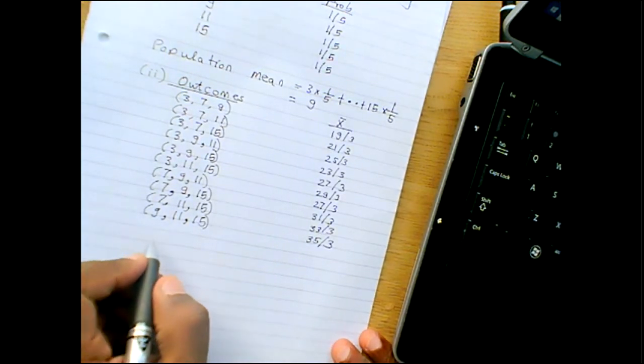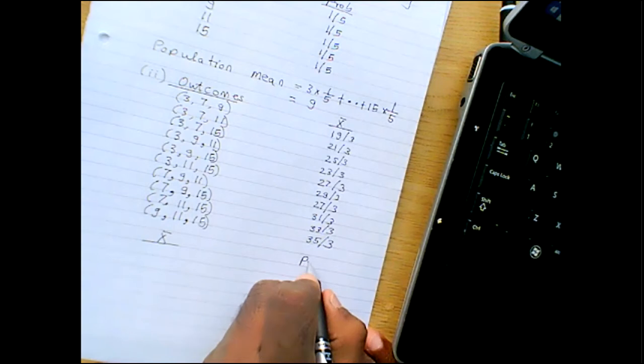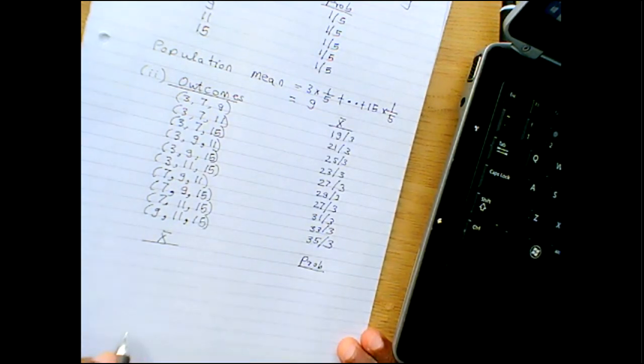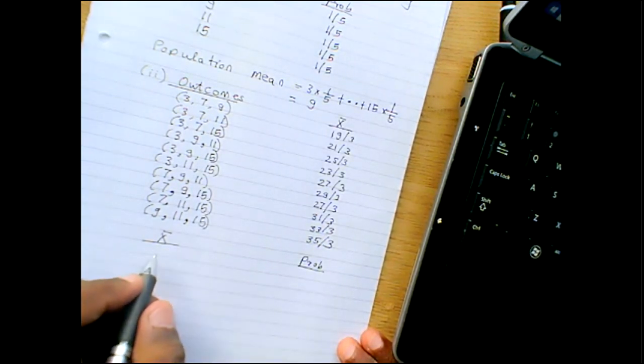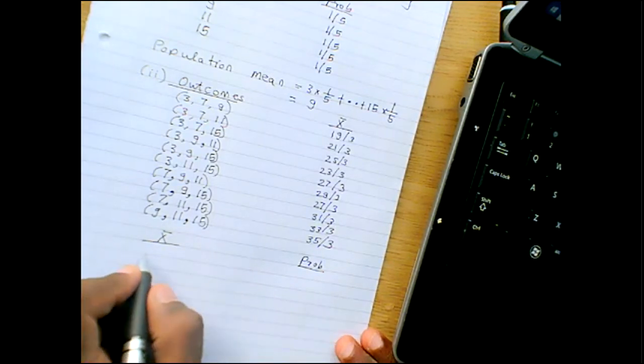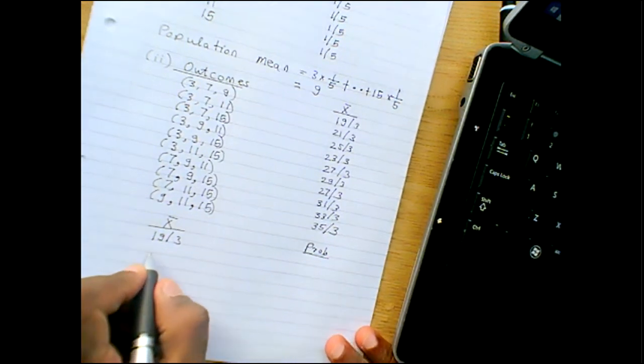The second table that you need to do is the following. You need to list the distinct values for X bar, and also the corresponding probabilities. So the distinct values for X bar are as follows.